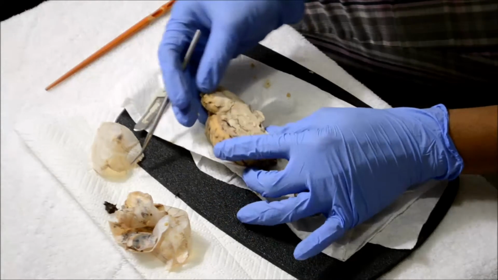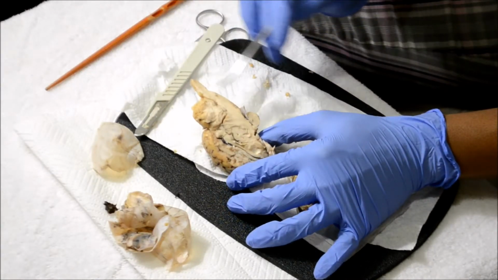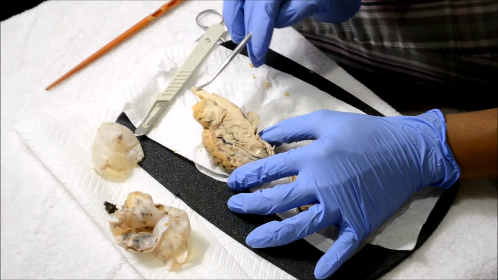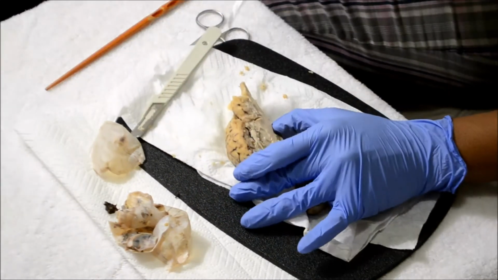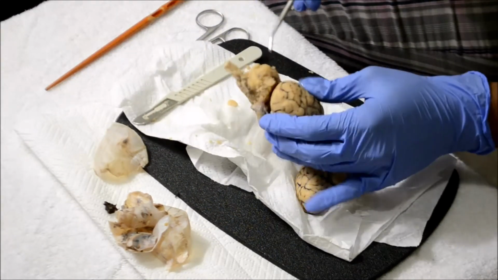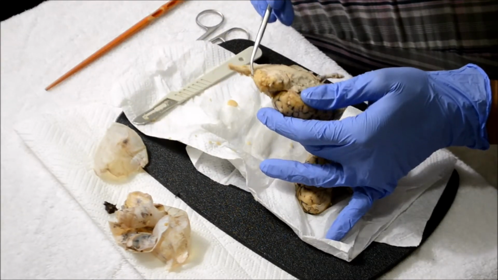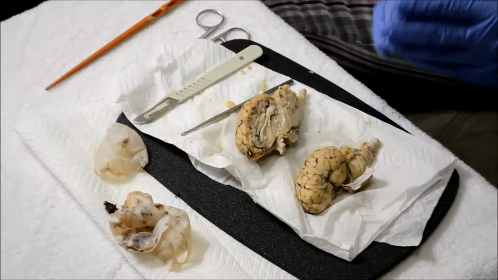Then the brain stem, which is all of this, is the brain stem. And then the cerebrum, which is this right here, the cerebrum. That concludes the practical.